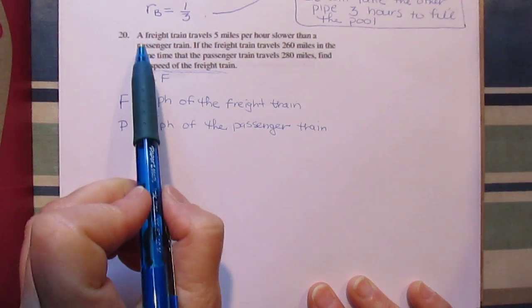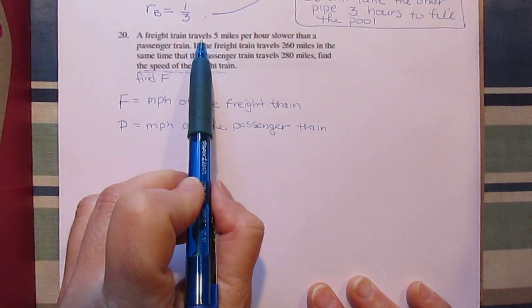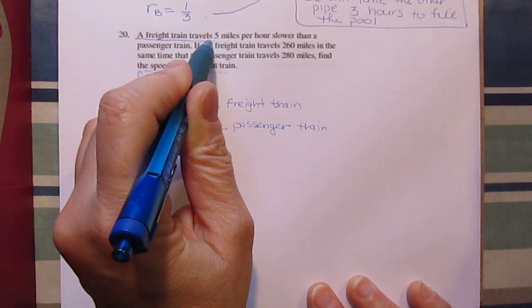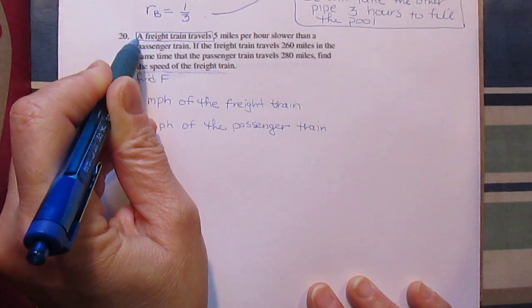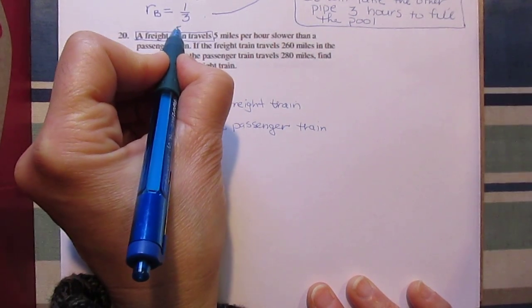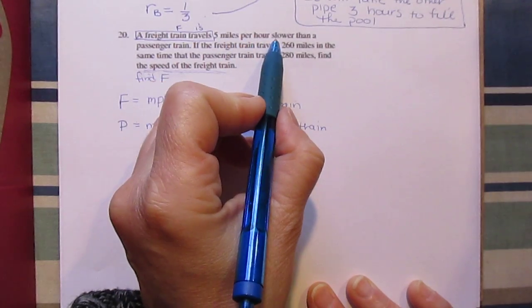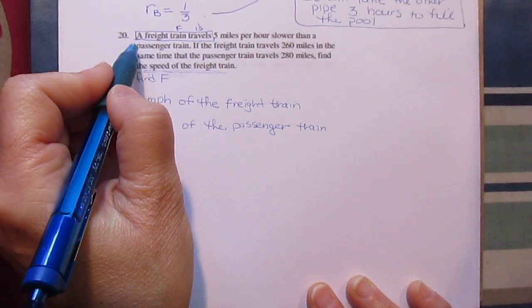So first thing, going back, a freight train travels, that's F, is 5 miles per hour slower than a passenger train.